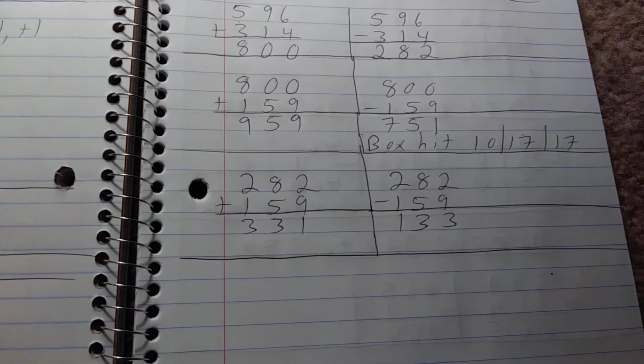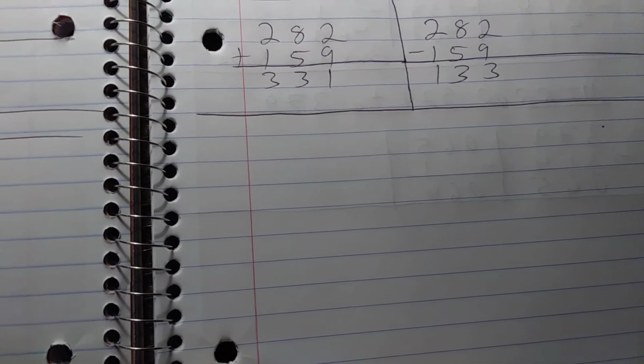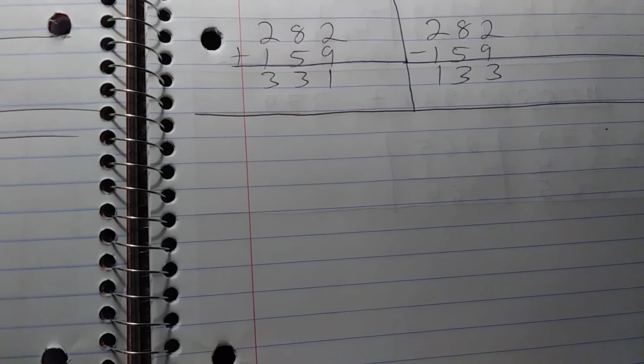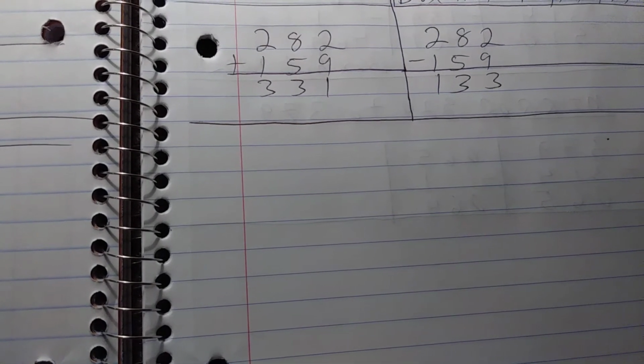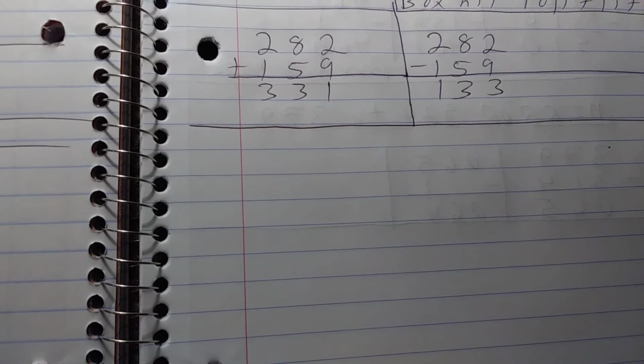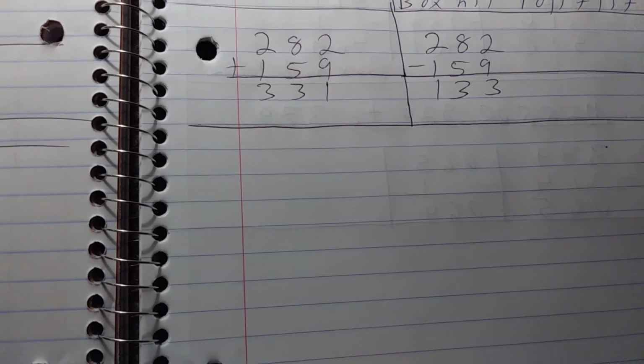282 you got from up here. 282 plus 159. 2 plus 9 is 11. Keep the 1. 8 plus 5 is 13. Keep the 3. And 2 plus 1 is 3. So 331. You're going to also subtract off the 159. So 12 minus 9 is 3. 8 minus 5 is 3. And then 2 minus 1 is 1. So 133. That one did not hit in the next 7 days.